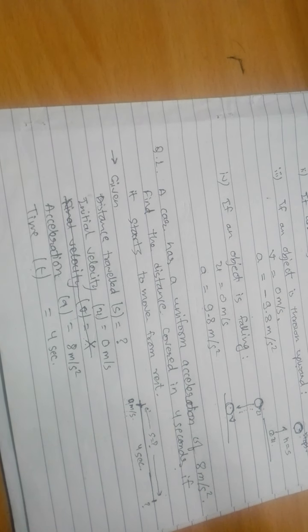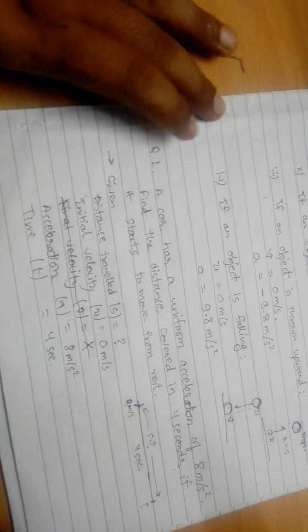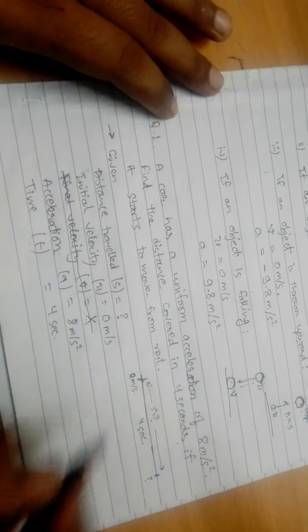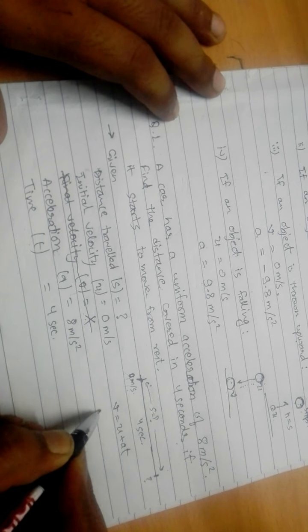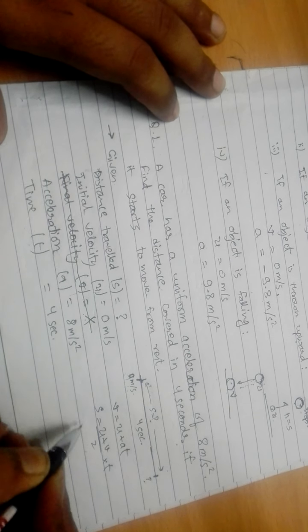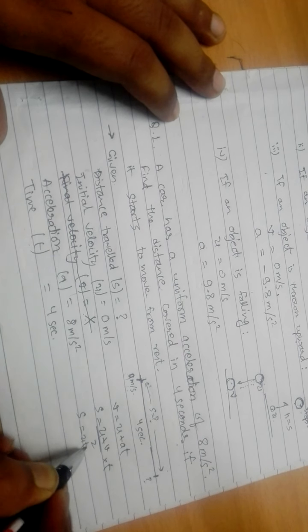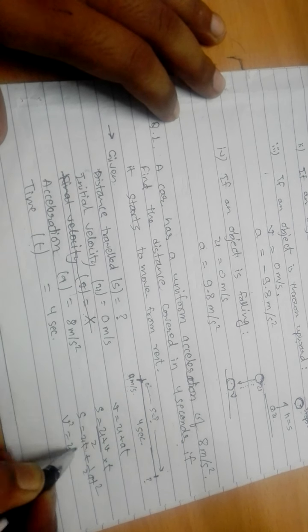This is what I do whenever I perform a SUVAT numerical, and it makes it easier to take the given information. This is step 1. In step 2, I write all 4 equations in rough at one side of the paper. V square equals U square plus 2as.